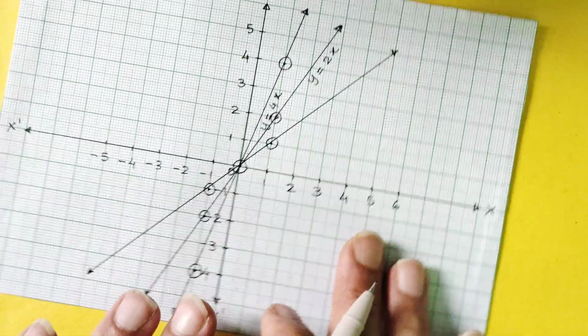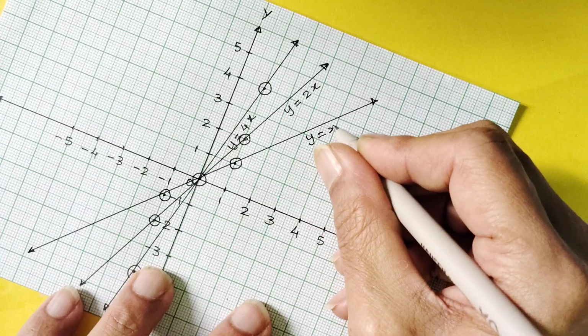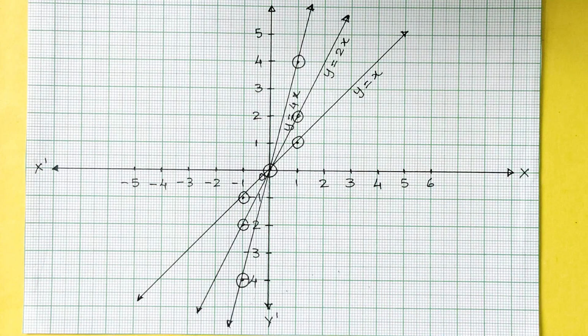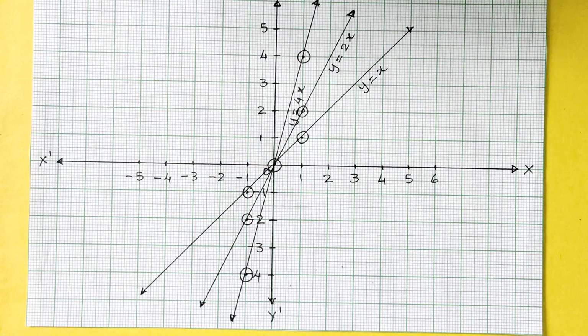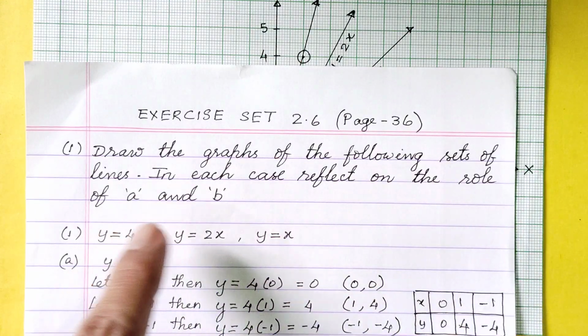This is y equal to x. So now we have drawn the graphs of all the three. And they are asking, in each case, reflect on the role of a and b.